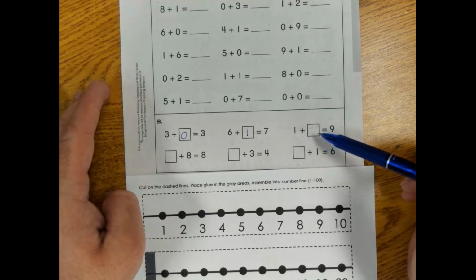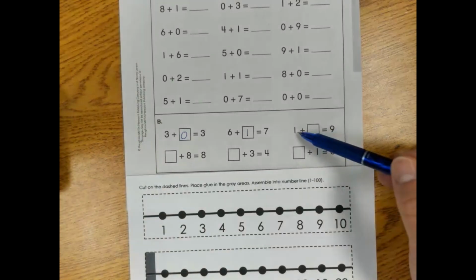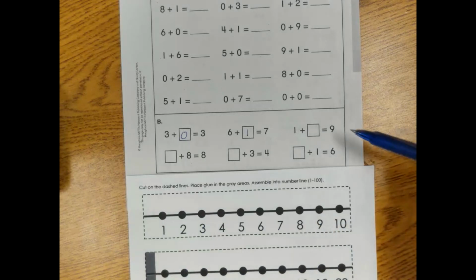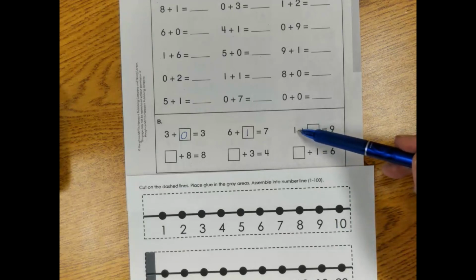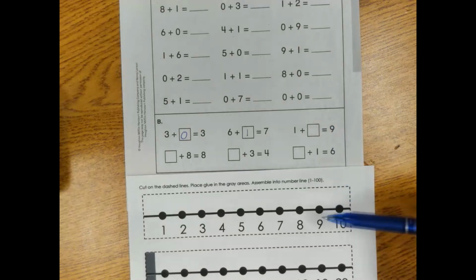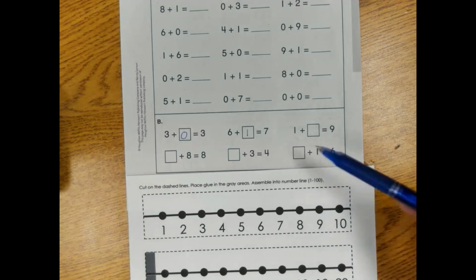Right here we've got 1 plus blank equals 9. So what I'm going to do, instead of going to the number 1 on the number chart and moving over till I get to the number 9, I'm going to actually go to the number 9. And instead of adding, I'm going to take away this 1. And it'll give me the same answer that needs to be here.